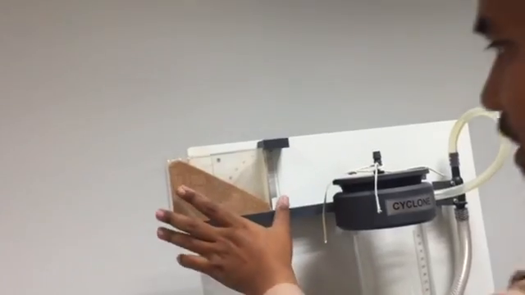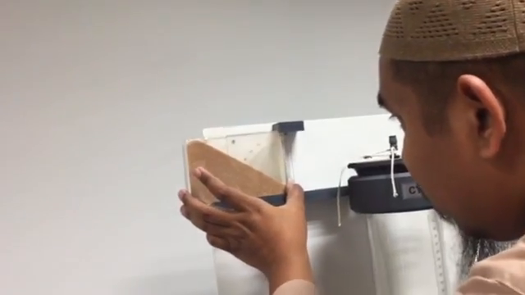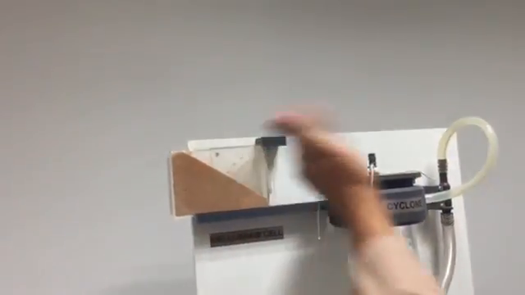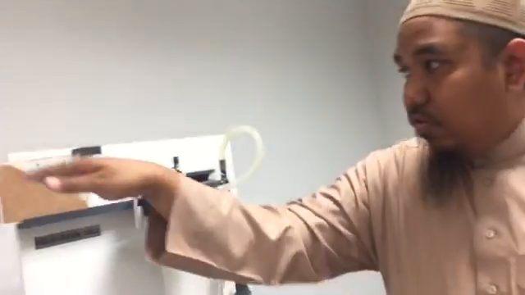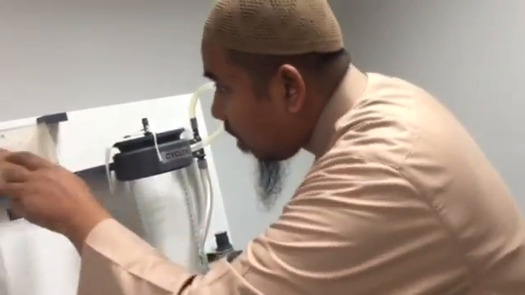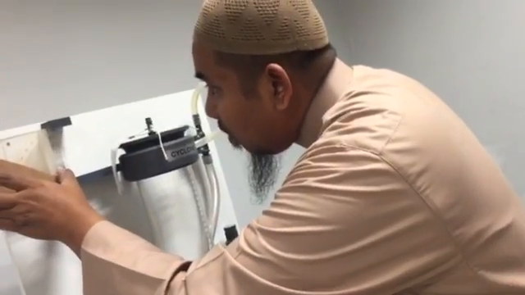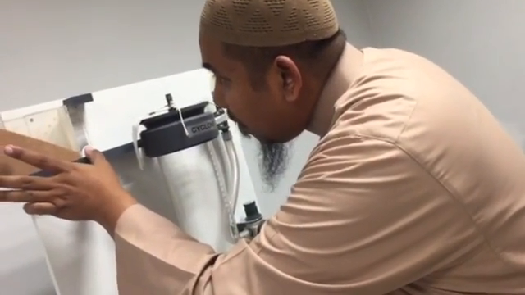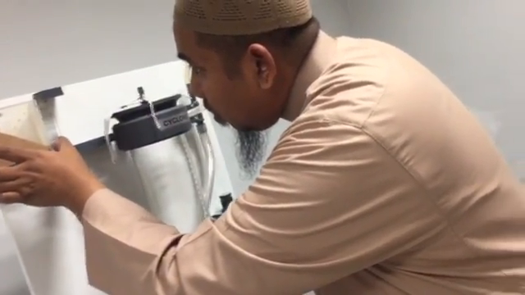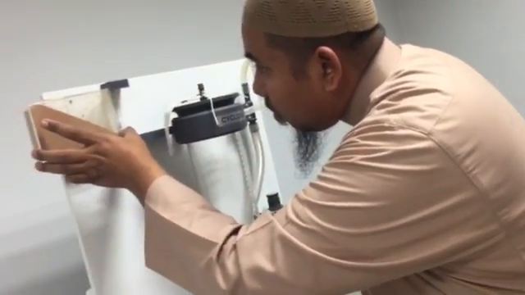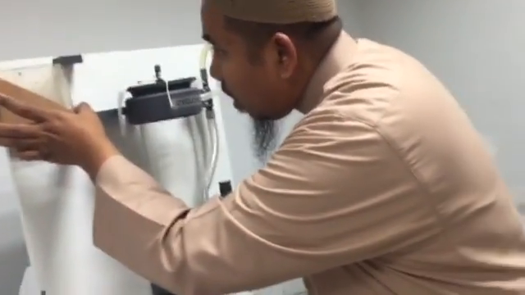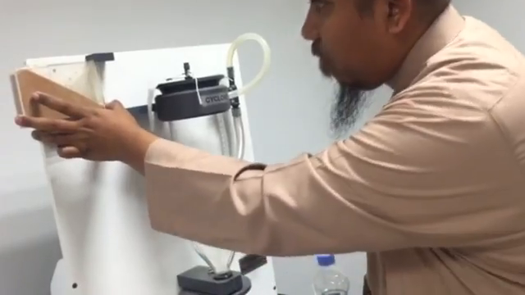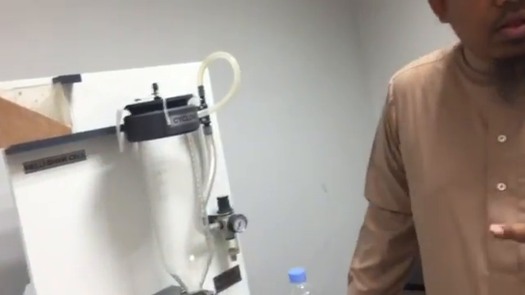And then you slide this until you find the correct line that matches the angle. For example, this one, one scale is about 2, so this one is around 34 degrees.